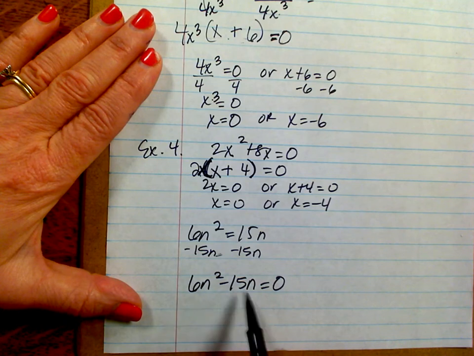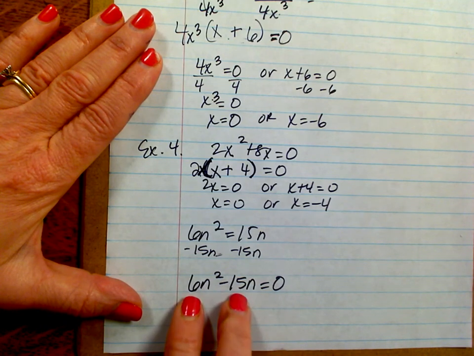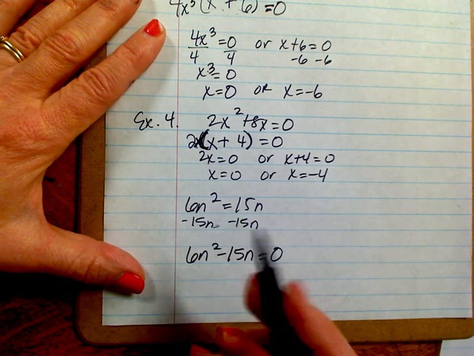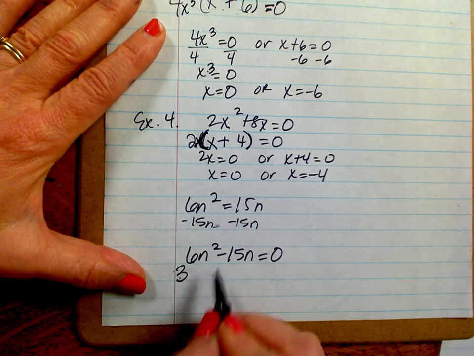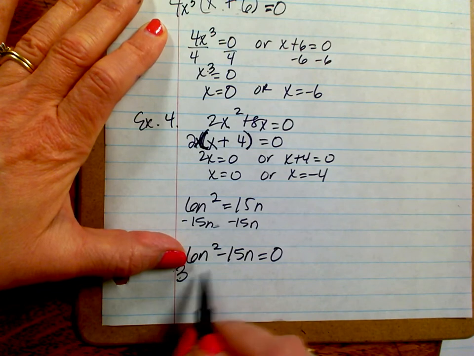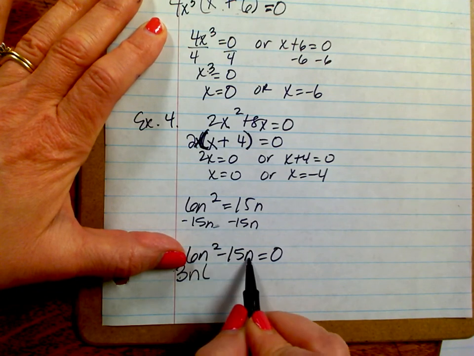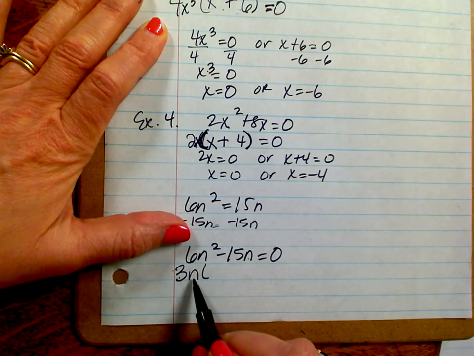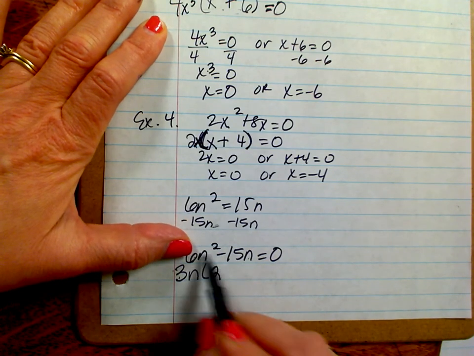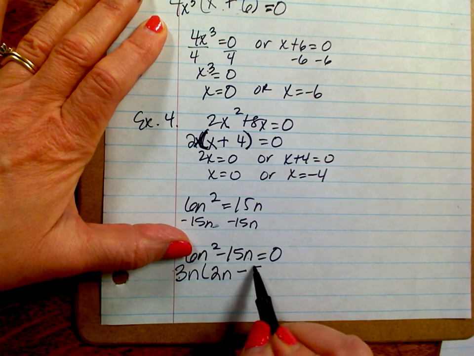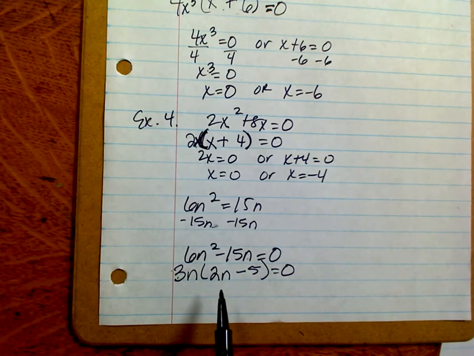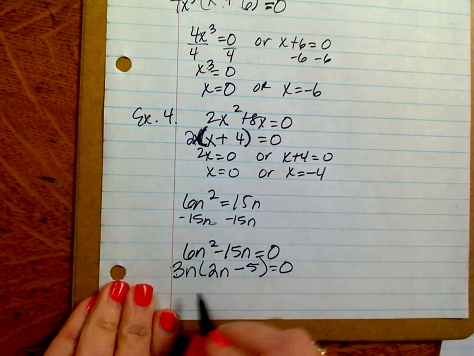Now factor out. Find your greatest common factor. What's the greatest number that goes into 6 and 15? Okay, so that's going to be 3. And then how many n's can you pull out? 1, because that's n squared and n. So you're really dividing. So 6n squared divided by 3n would be 2n minus 5. So you're undoing your distributive property that you did before by greatest common factor.